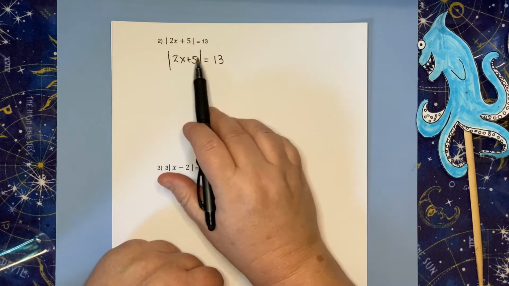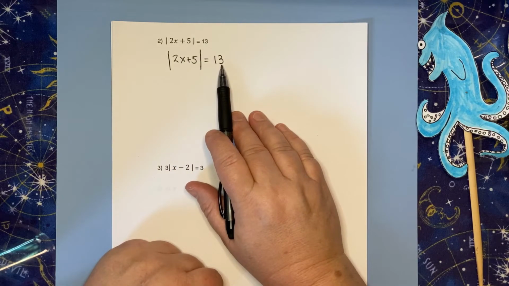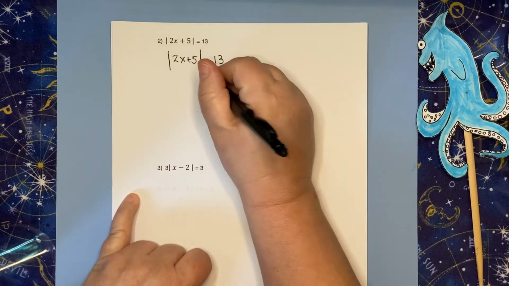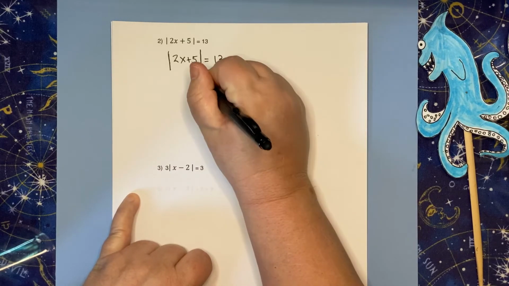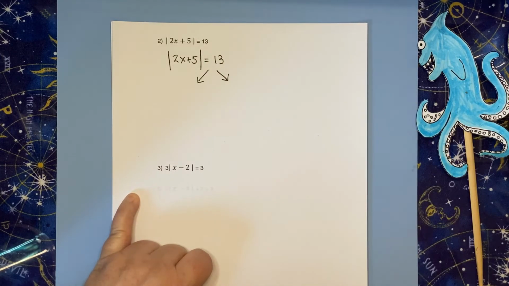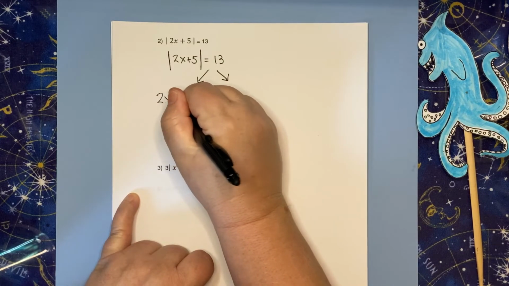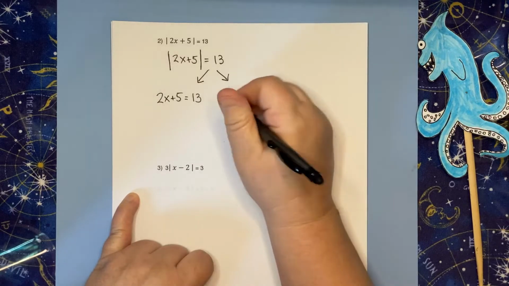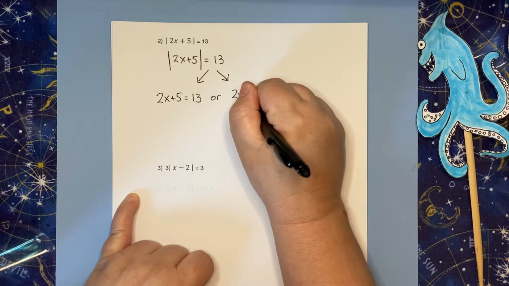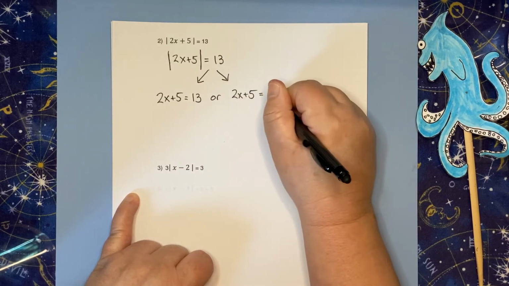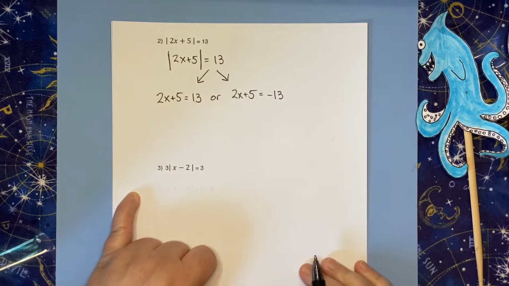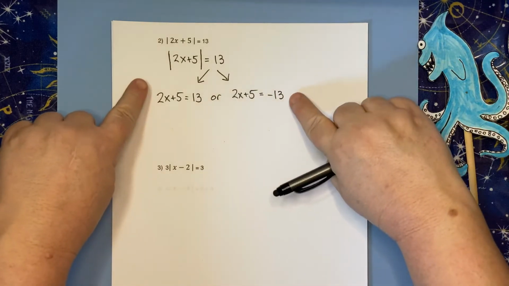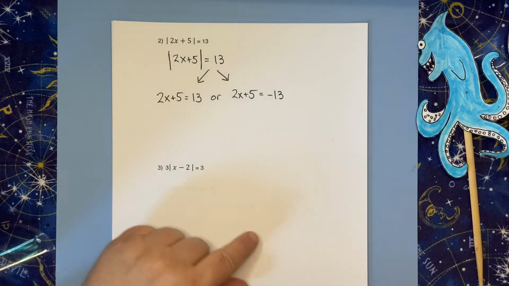So if I've got absolute value of something and that gives me 13, then I've got two options. And this is how I recommend you solve these. You don't have to, but this is the way I do it. Either 2x plus 5 was 13 to begin with, or 2x plus 5 was in the other direction, it was negative 13. This is how we're going to get two solutions.